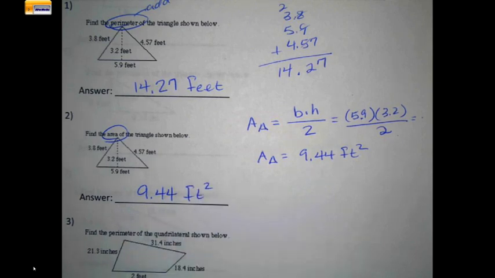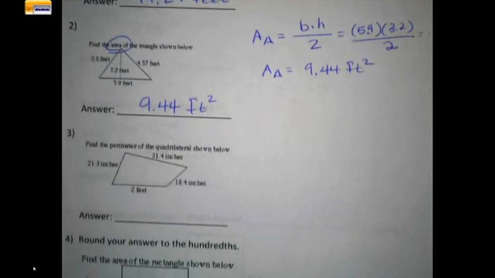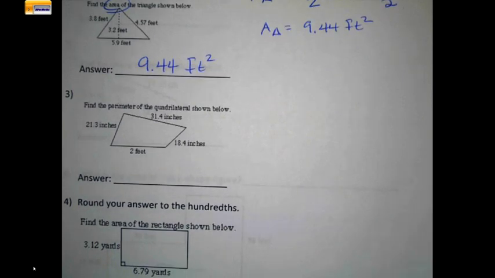Okay? All right. Number 3 is just another perimeter. I'm not going to do that one. And number 4 is just another area. I'm not going to do that one. You guys can do those too. 5 is perimeter. 6 is perimeter. 7 is area. So you guys should be able to do that.